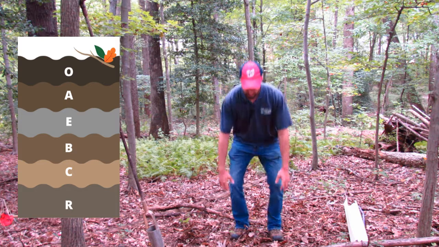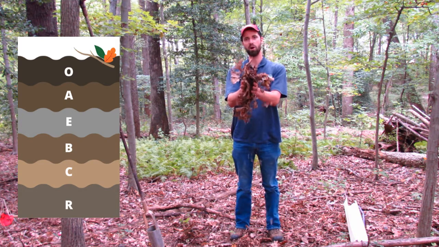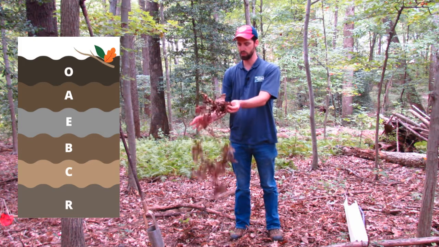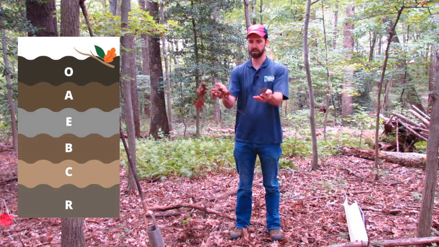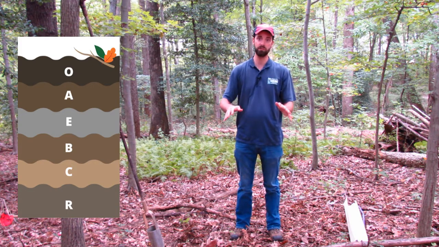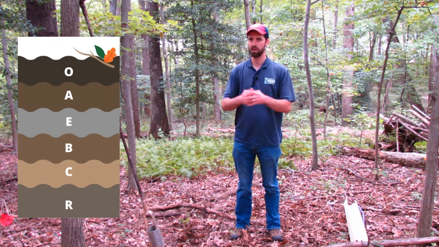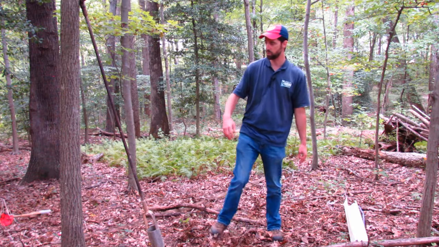What is the O layer? That's an easy one to show. It's the loose organic matter right on the soil surface. A lot of people don't even think of this as part of the soil, but we do, as soil scientists, consider this to be part of the soil. These leaves and twigs and other dead, decaying organic material are decomposing on the forest floor right here, and they're breaking down and becoming soil humus, which becomes part of the soil. So we do consider that loose organic matter to be part of the soil.